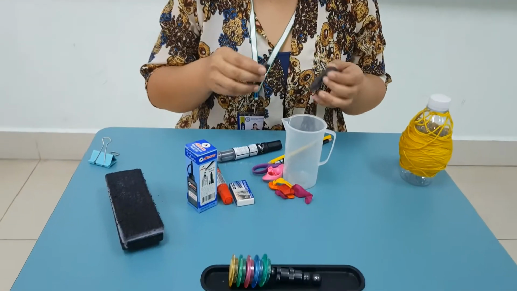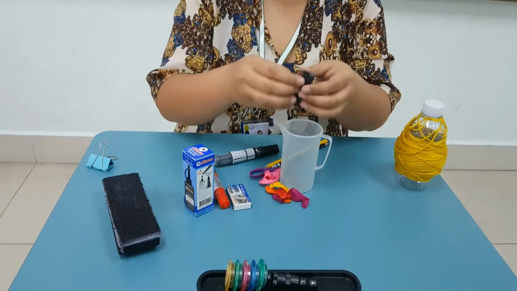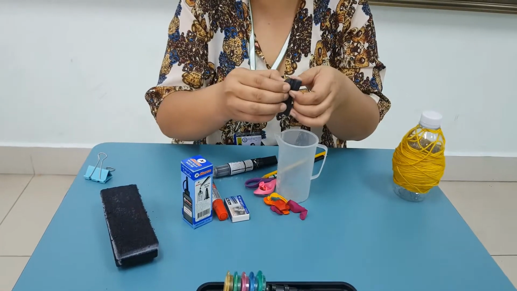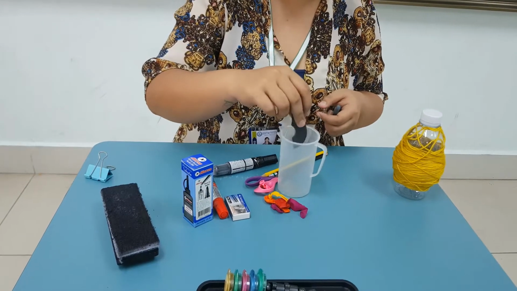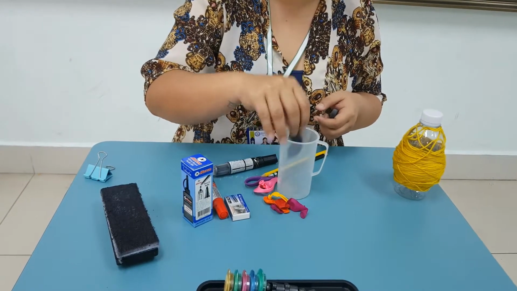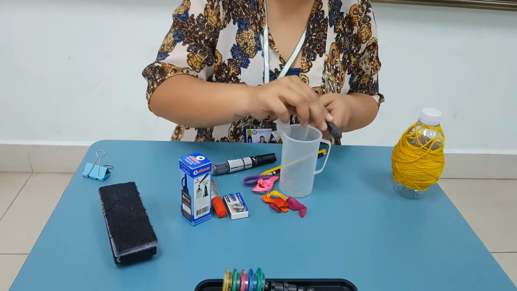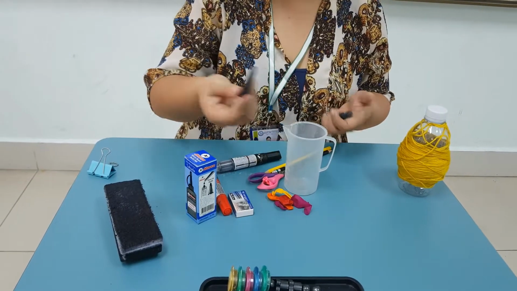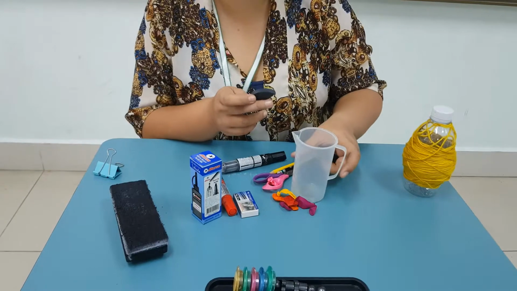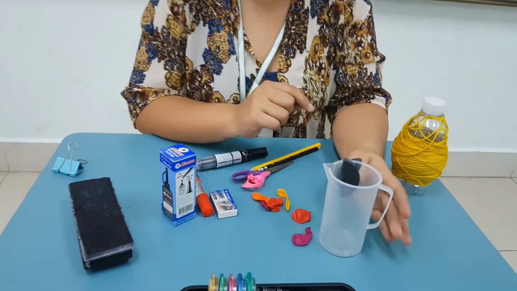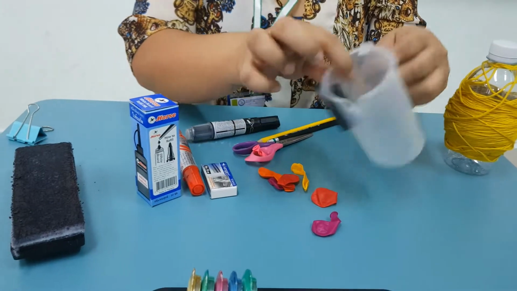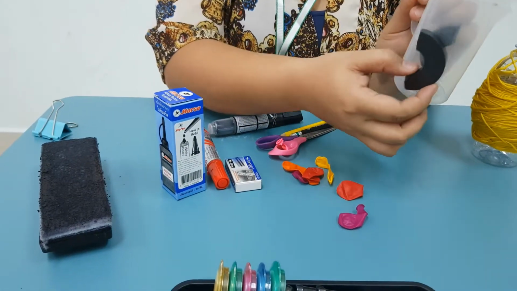Ooh, they're kind of difficult to remove from each other. That's how strong they are. So let's have the plastic container. None. But you know what I used to do? I used to stick two magnets together like this, and I'll move it.